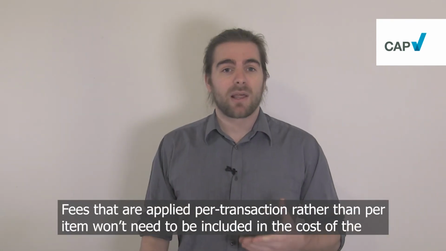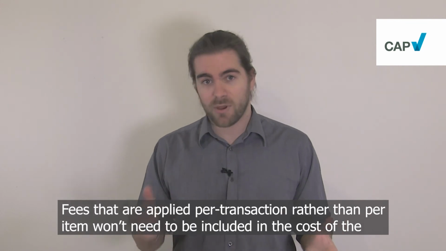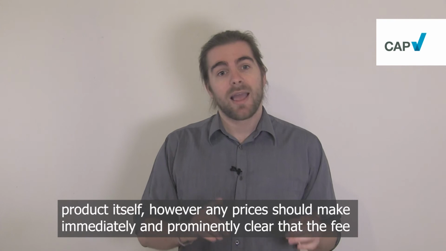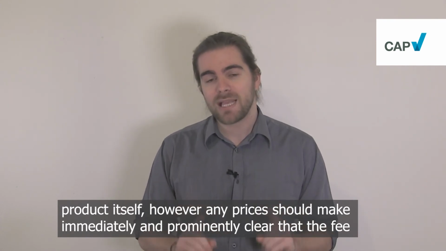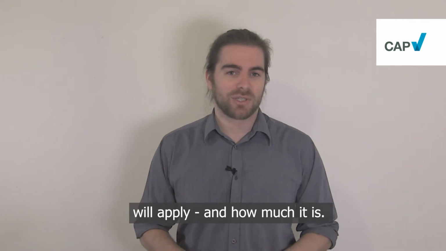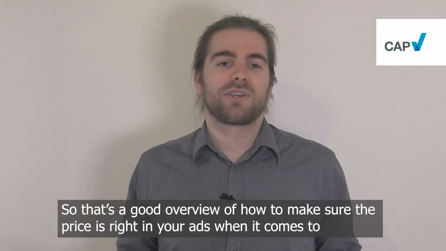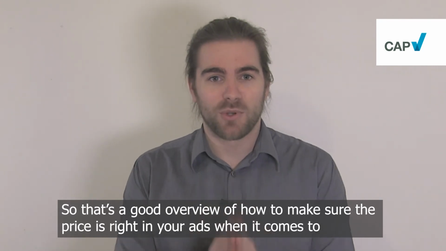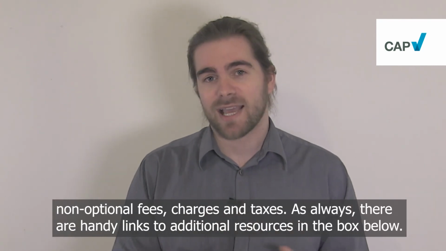Now, fees that are applied per transaction rather than per item won't need to be included in the cost of the product itself. However, any prices should make immediately and prominently clear that the fee will apply and how much it is. So that's a good overview of how to make sure that the price is right in your ads when it comes to non-optional fees, charges, and taxes.